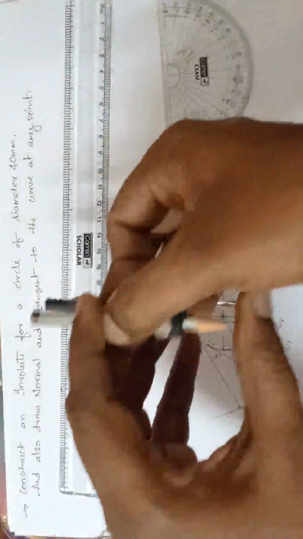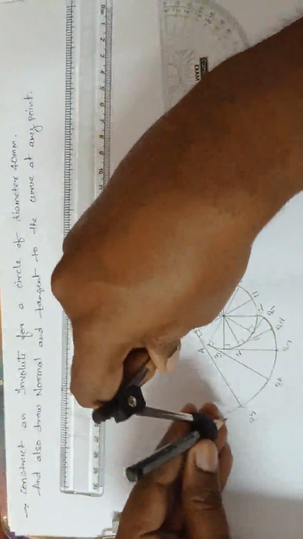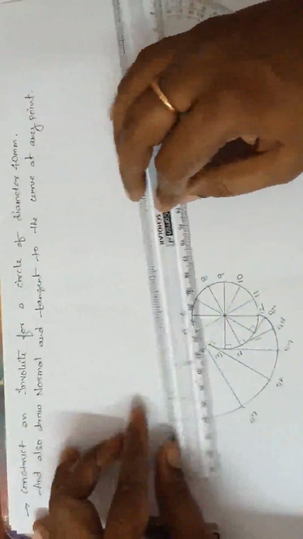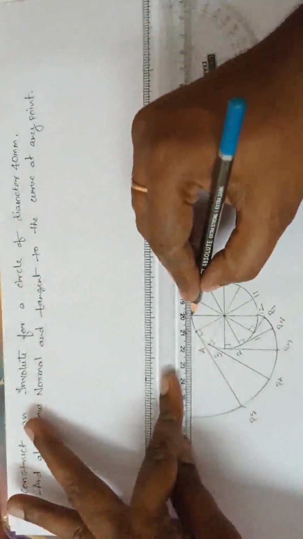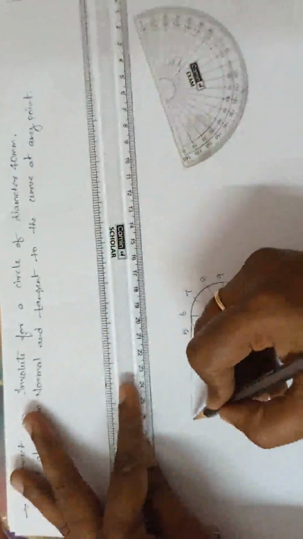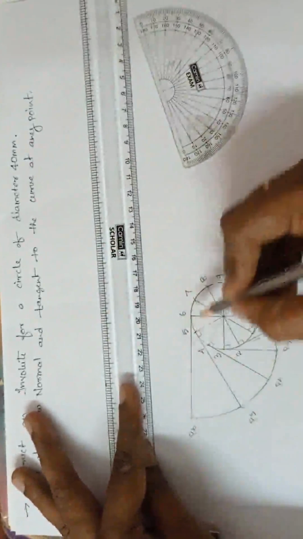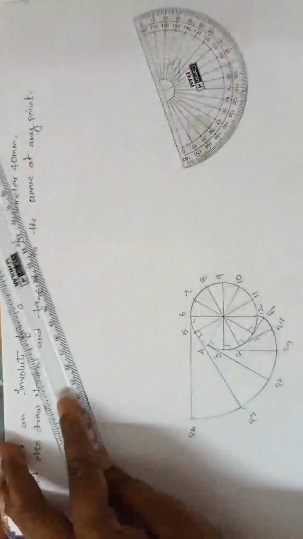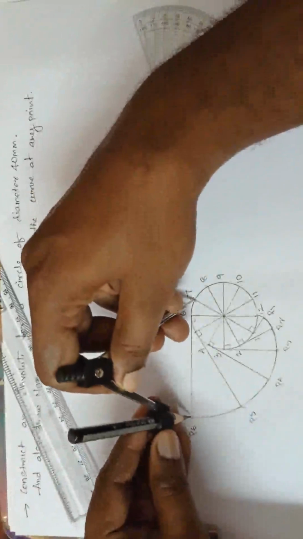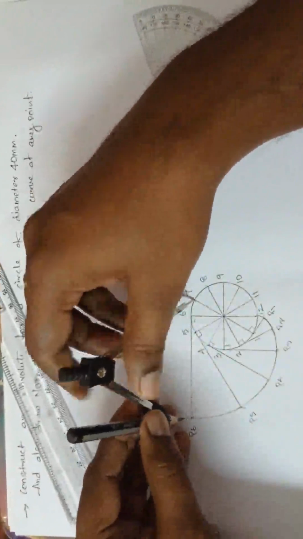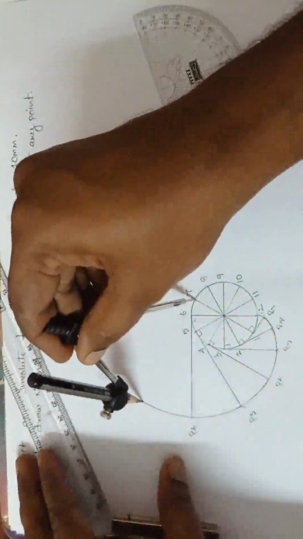What to do? Take radius 6P5, with 6 as a center. Draw the curve. Done. Now draw a 90 degrees line. This is P6. Done. This is 90 degrees. Now 7 to P6, with 7 as a center. Draw a curve.